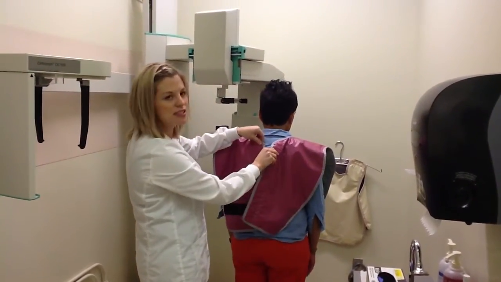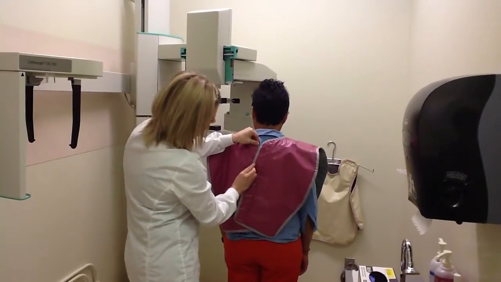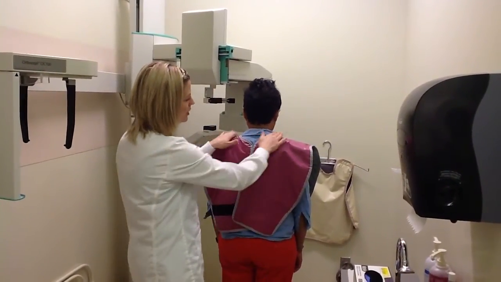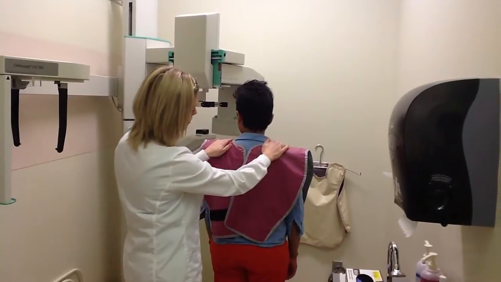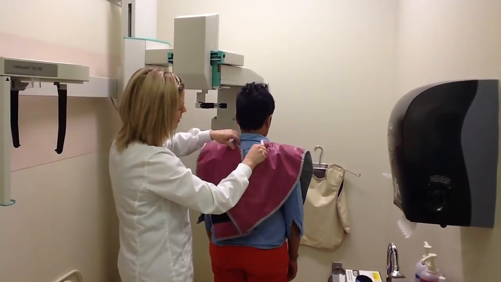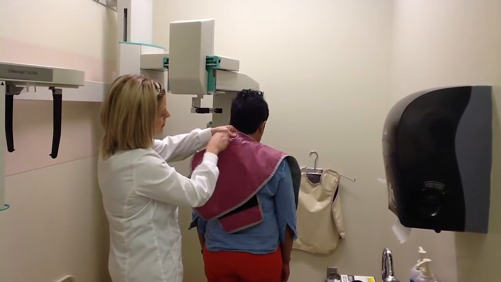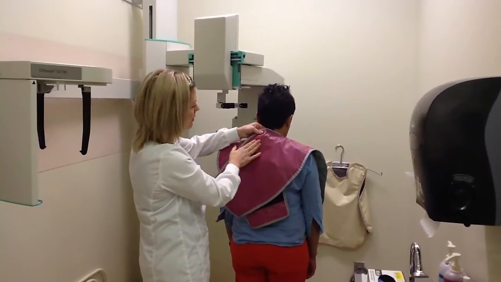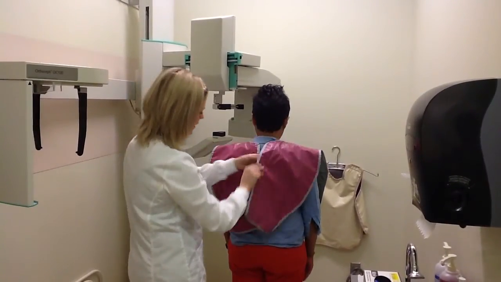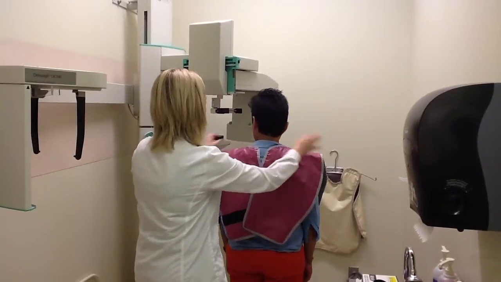So for our patients, we want to have it attached and closed with the Velcro here and evenly on the shoulders. We really want to avoid having it too high on the back of the neck here because that could impact the quality of our image. So I'm going to place it here and attach it. Are you okay there? I'm good, thank you.